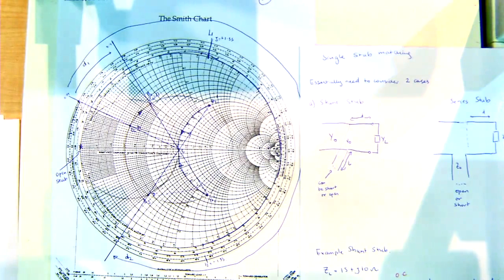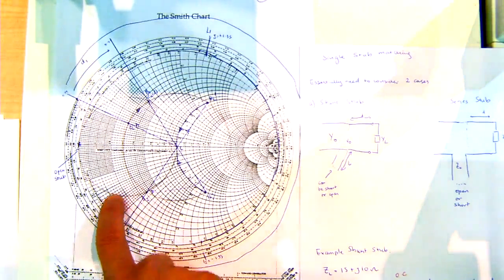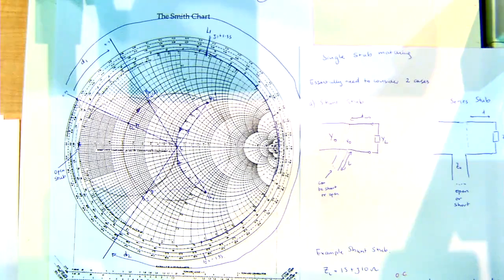I've drawn this other circle. What is this other circle? What does this other circle correspond to? What does that mean? Yes. But what does that mean?